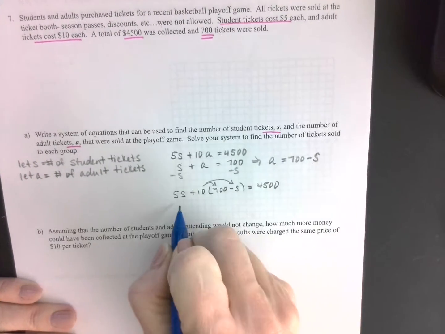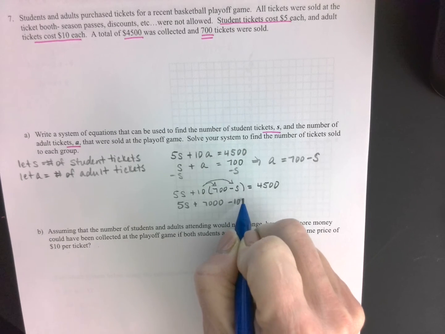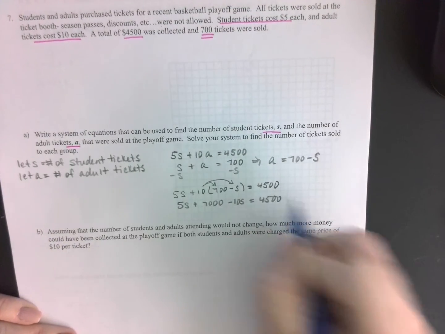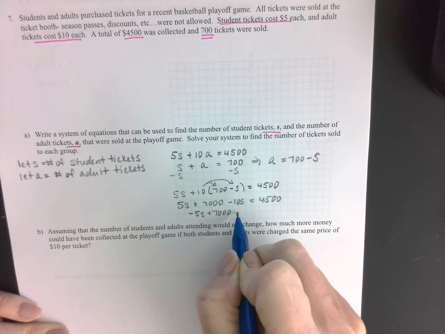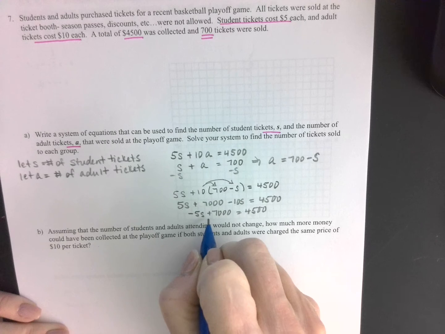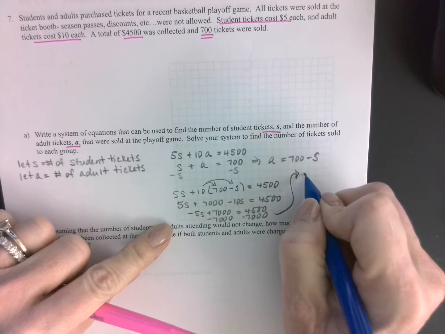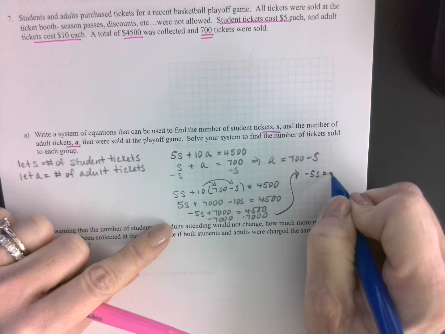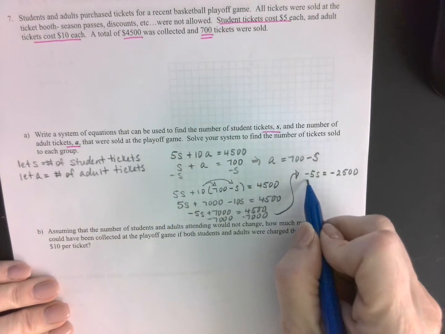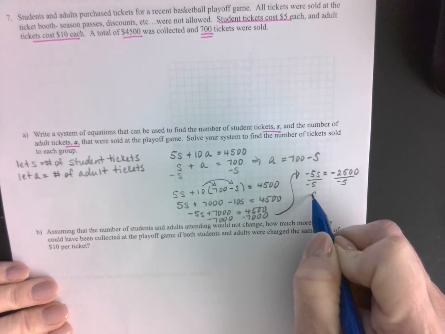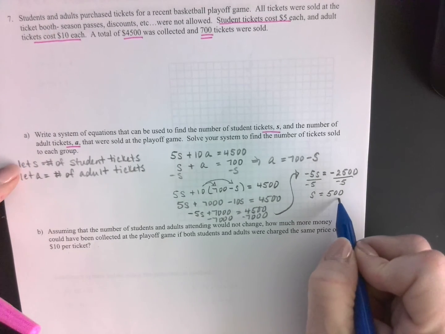Distribute the 10, and we get 5S plus 7,000 minus 10S is equal to 4,500. 5S minus 10S is negative 5S plus 7,000 is equal to 4,500. And now we're going to subtract 7,000 from both sides. And we get negative 5S is equal to negative 2,500. Divide both sides by negative 5, and we get S is equal to 500. That's the number of student tickets that were sold.